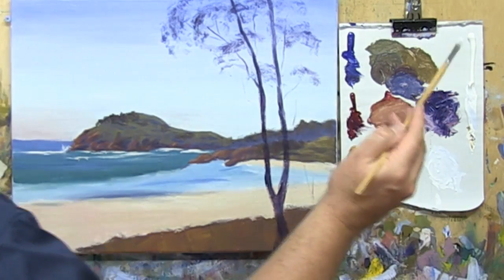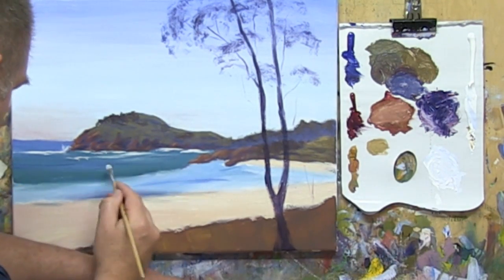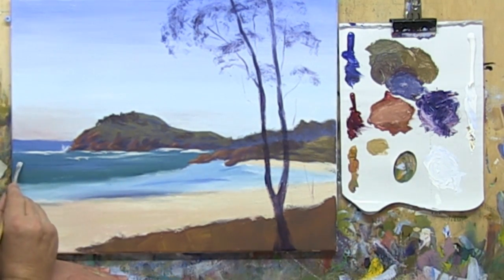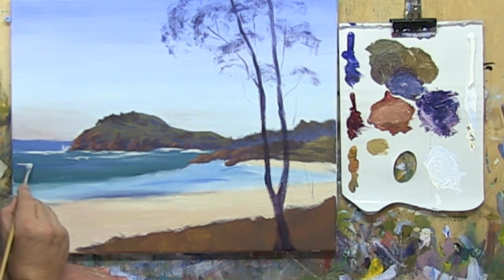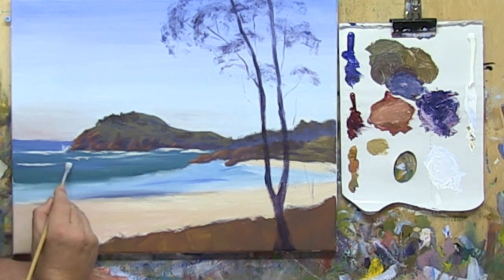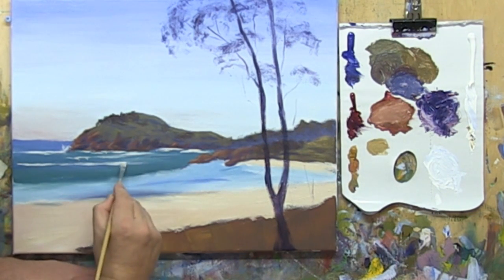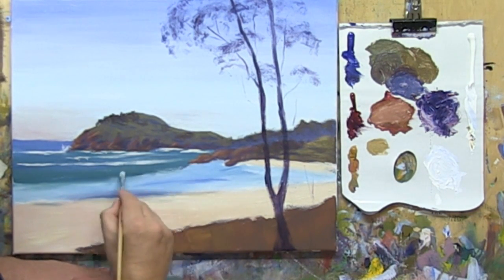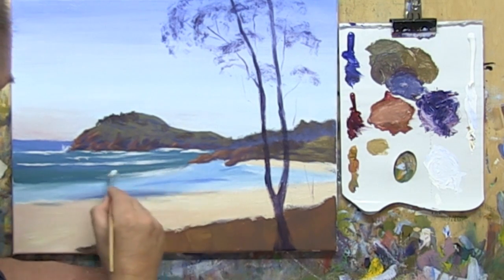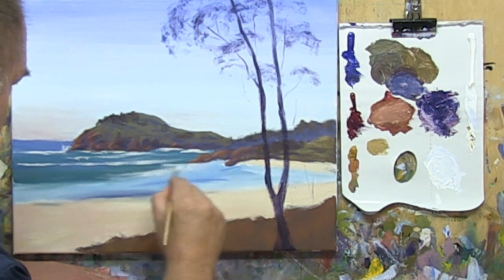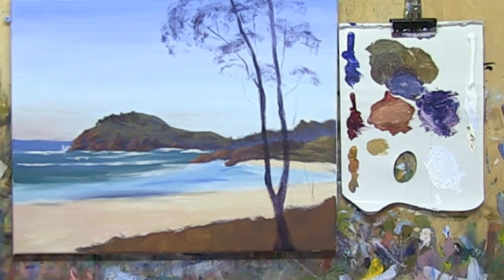Load the brush up with paint again, and I'm just trying to work out where do we go through here. So I've put in that dark line earlier. Let's make that a breaking wave there. And there's plenty of this whitewash water happening through there.